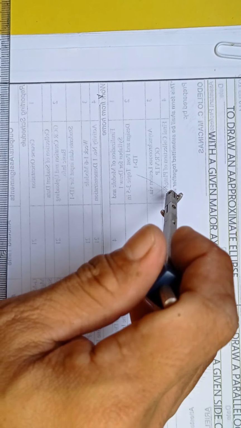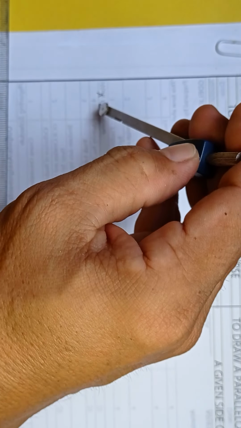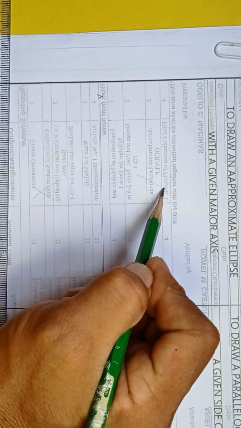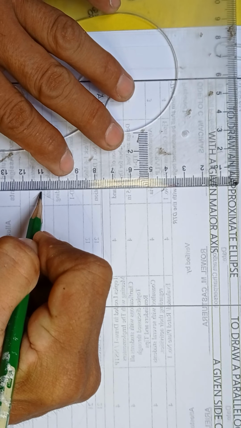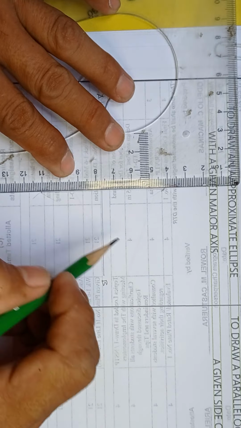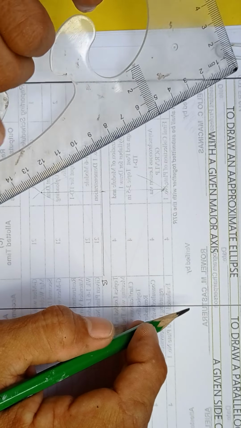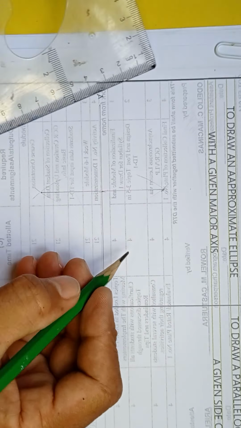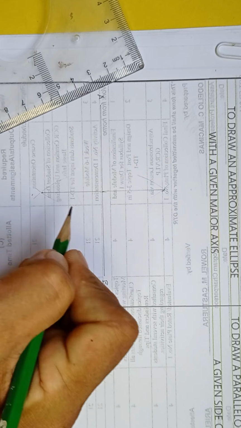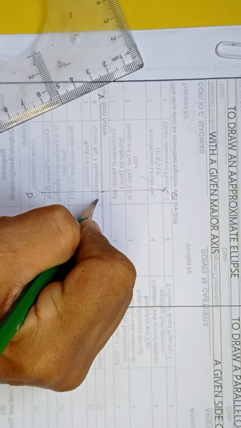You have to draw an arc upward and downward so that you can get the perpendicular line by connecting these two arc intersections. Okay, so let us darken it and mark it as C and D, and mark the center as point O.